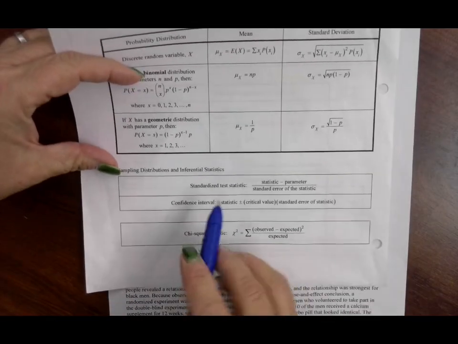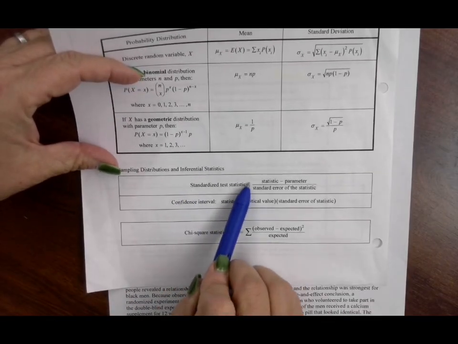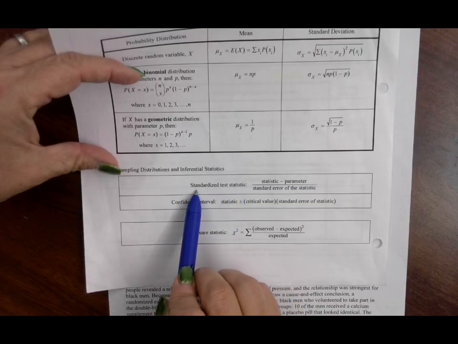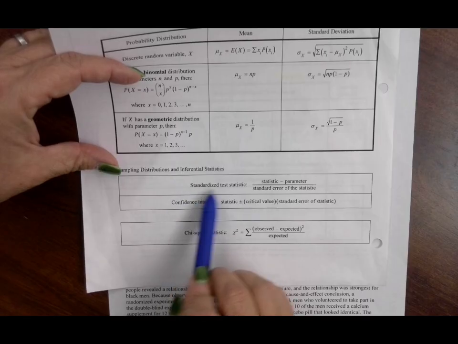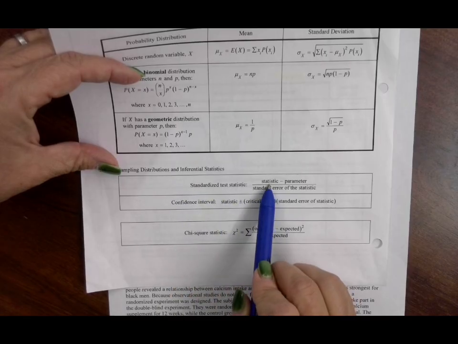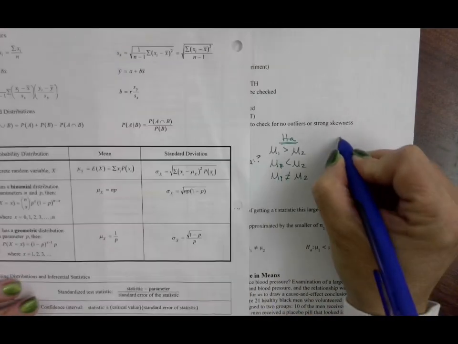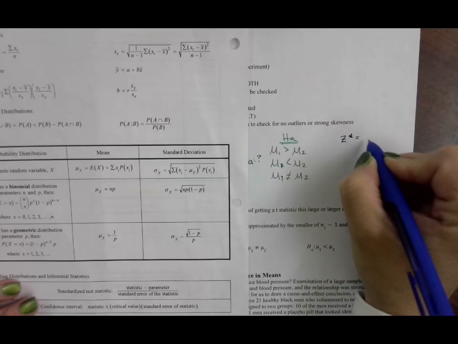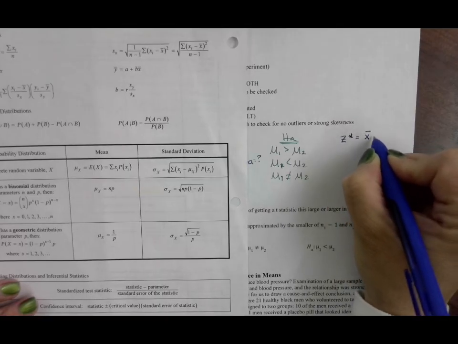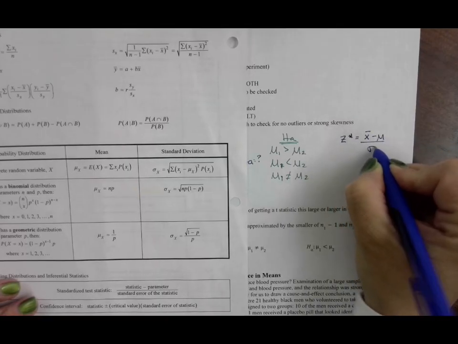And what we have is this standardized test statistic. And this standardized test statistic, we've always looked at this as just our z value. And our z star value is the statistic minus the parameter over our standard deviation. Okay, so if we looked at that, we would say that our z star value would be x bar minus mu over our standard deviation.